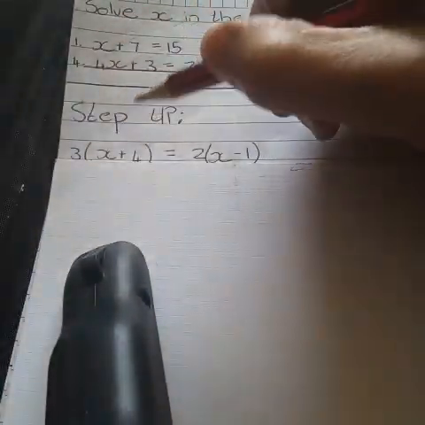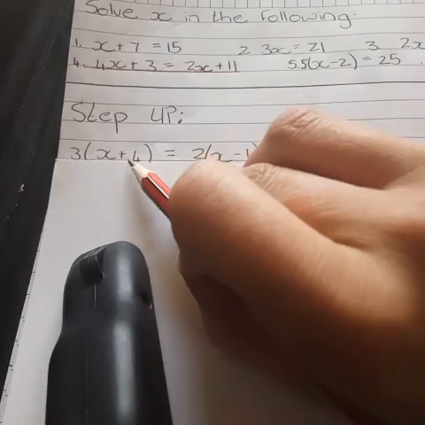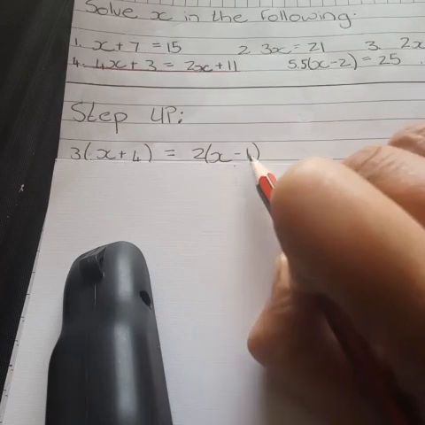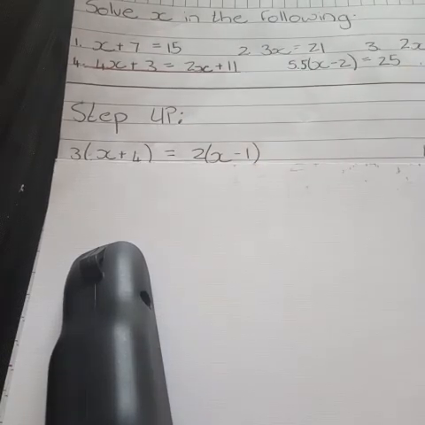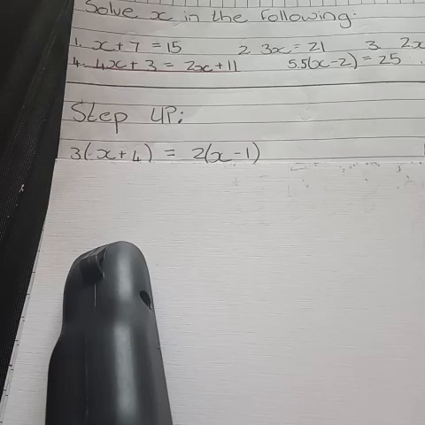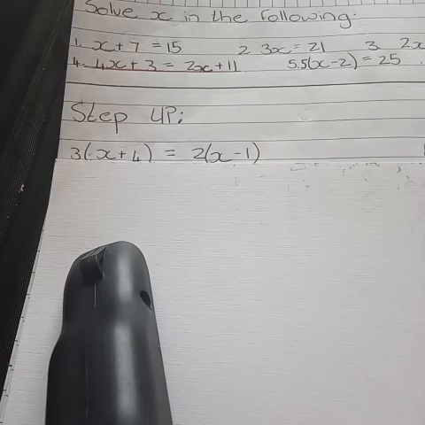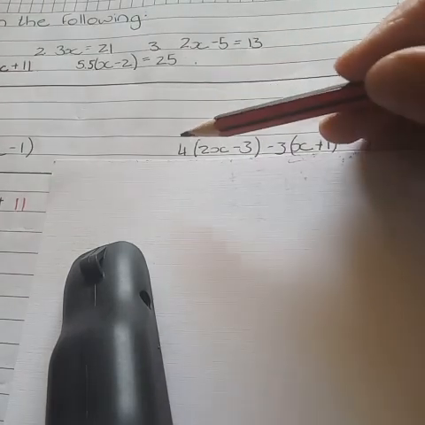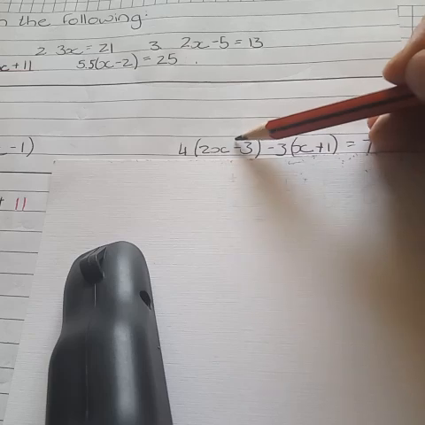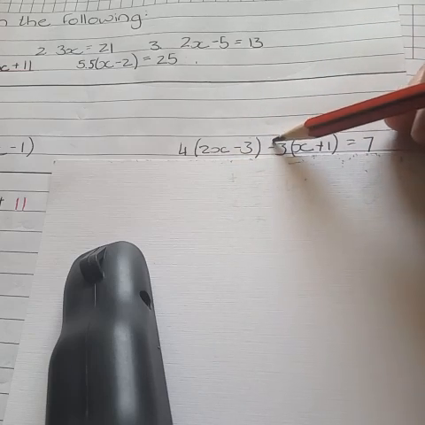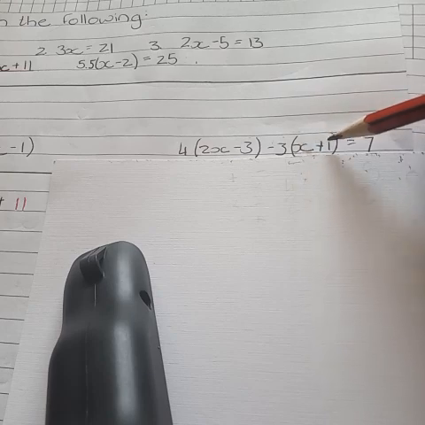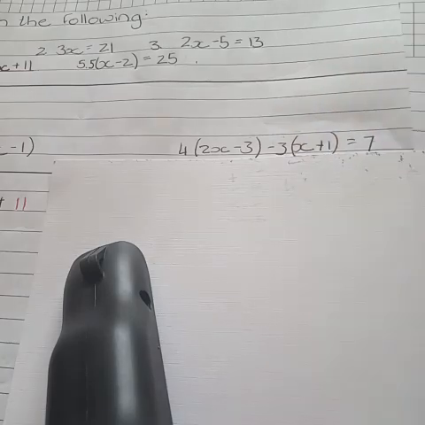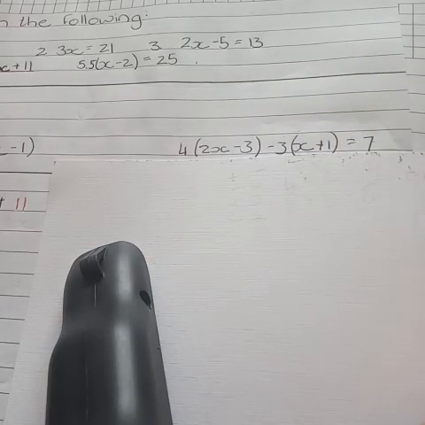3x plus 4, remember your brackets, equals 2, bracket x minus 1, close bracket. Okay, pause on it and write it down. Then the next one is 4, bracket 2x minus 3, bracket, minus 3, bracket x plus 1, bracket, equals 7. I would like you to try that on your own. I will cover it later on.